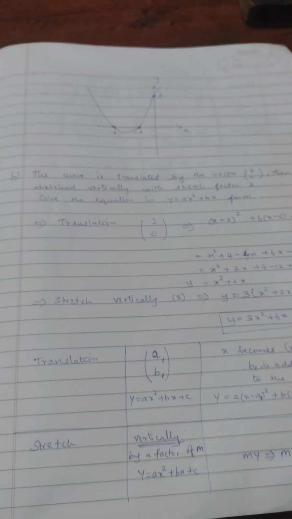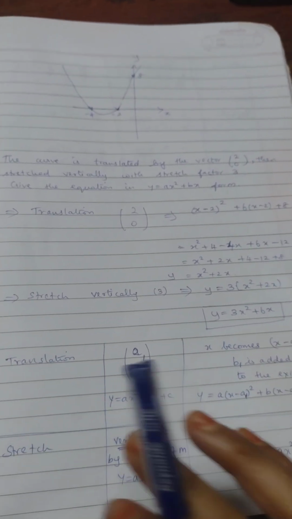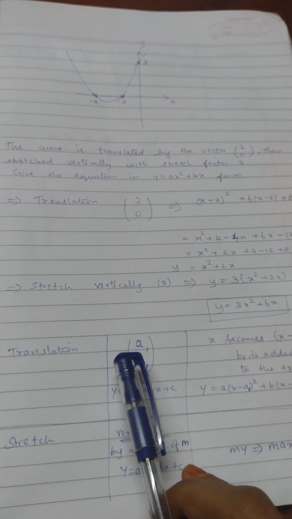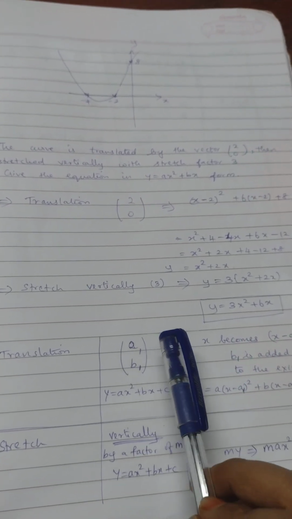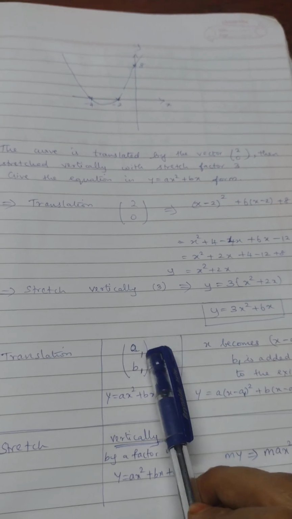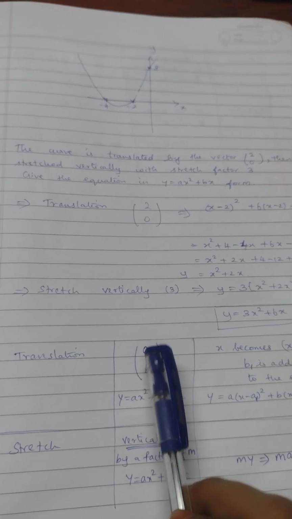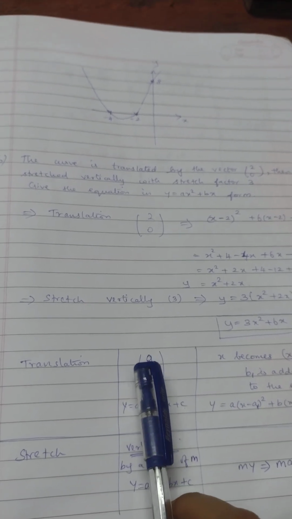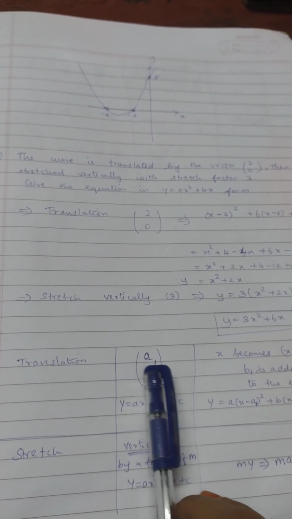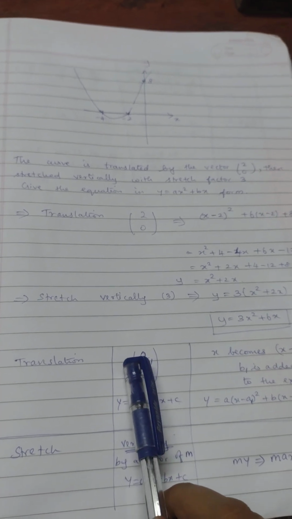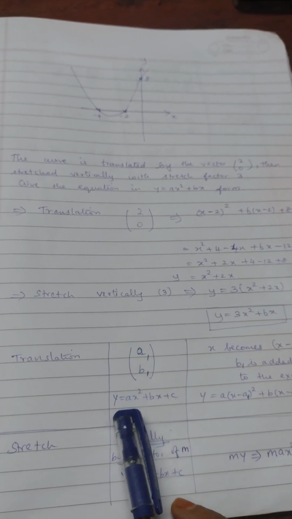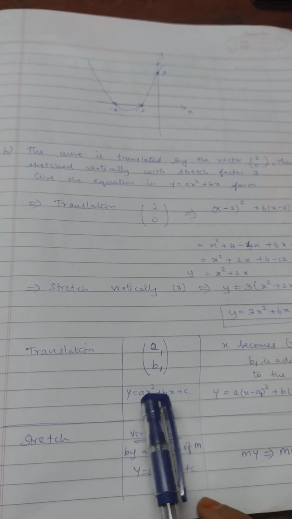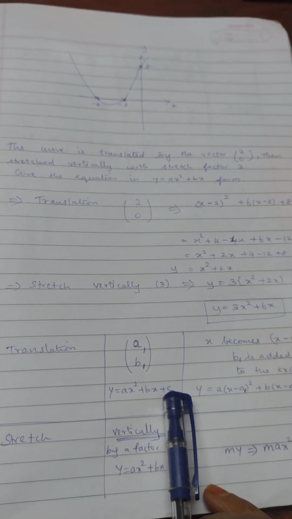Whenever you are solving these transformation questions, keep the below points in mind. The translation can appear both on your x-axis and y-axis. Whenever you specify it in matrix format, the first one is always for x, and the second one is always for y. Imagine this is the equation of the parabola: y is equal to ax square plus bx plus c.